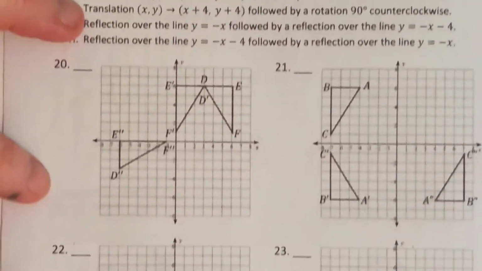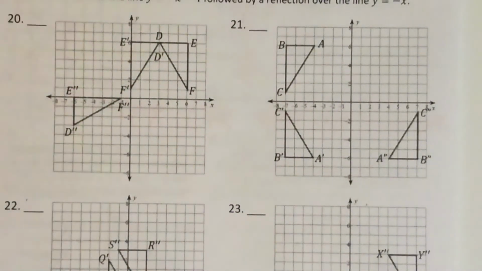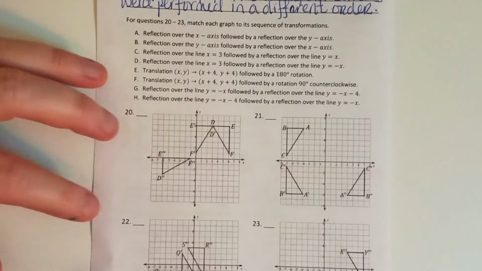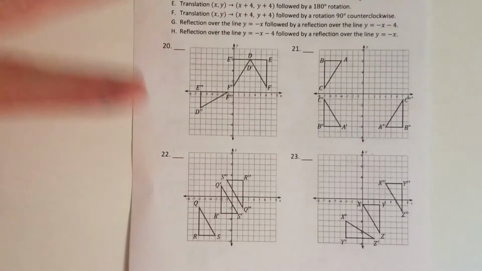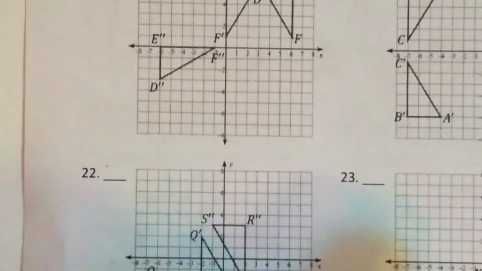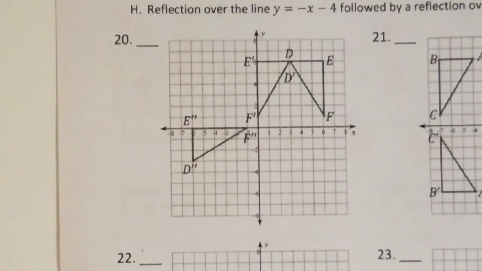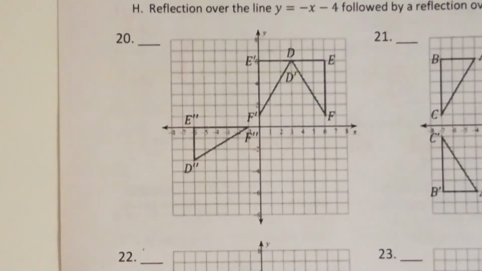We're almost done. We've got 4 graphs here. We got a whole lot of words here that's scaring me a little bit. So what do our directions say? Our directions say to match each graph to its sequence of transformations. So we're going to use a lot of process of elimination here. Based on the ALDs in this unit, you won't have to either perform or recognize more than 2 transformations in a row. So let's just start with number 20.